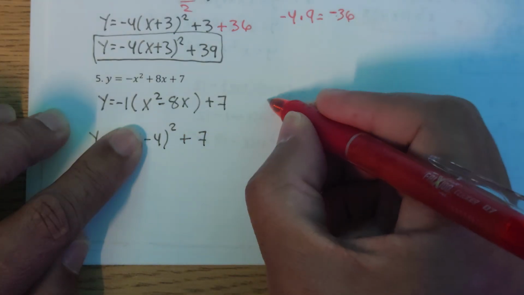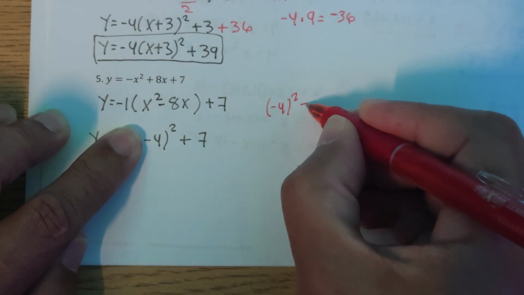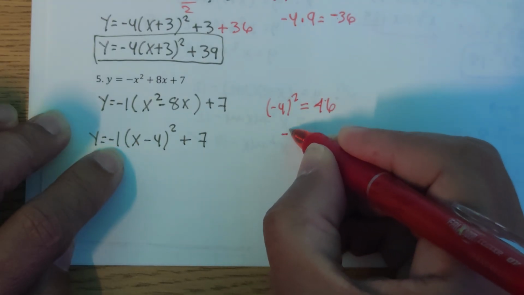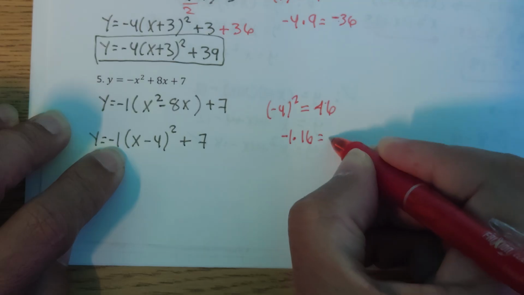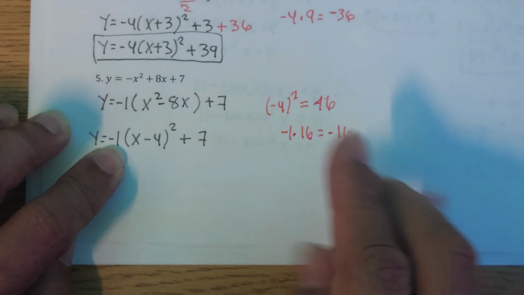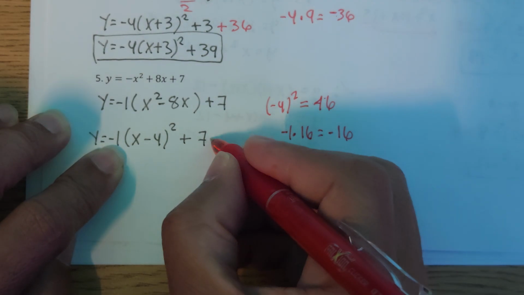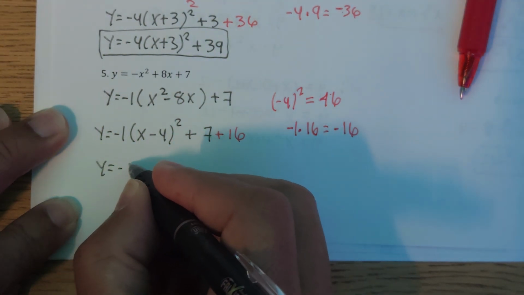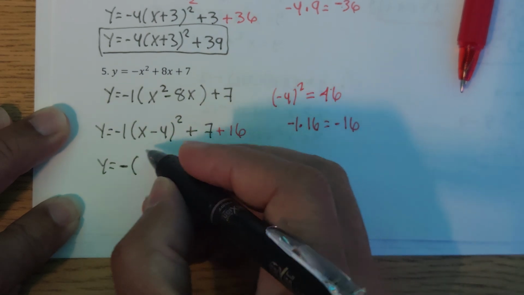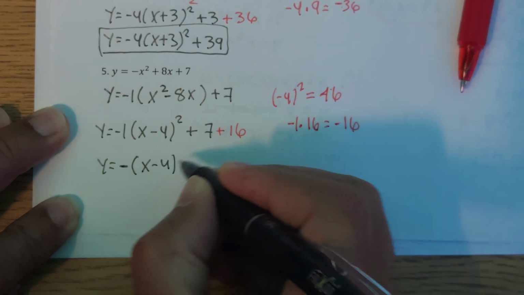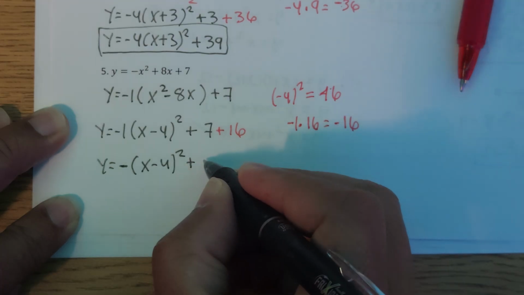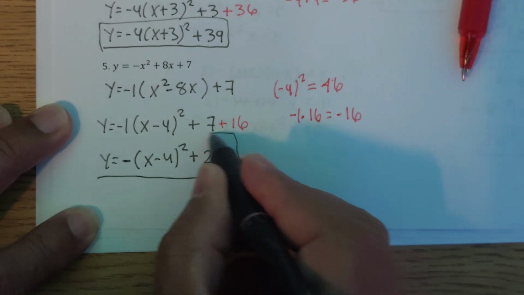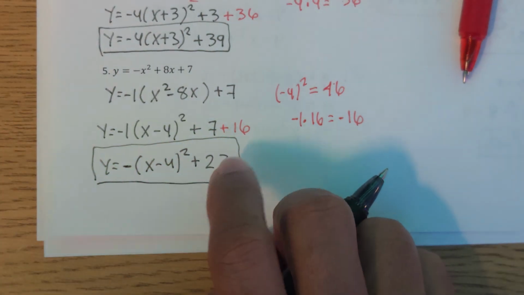Then let's take this outside. So negative 4, square it. That gives you positive 16. And then multiply by that negative 1. And that makes the 16 a negative 16. Then let's undo it here. Instead of minus, we do plus 16. So then the equation is y equals negative, that's implied to be a negative 1, (x minus 4) squared plus 23. And again, I am not going to check this one for the sake of time, but you can check this and you should be able to see that this actually works.